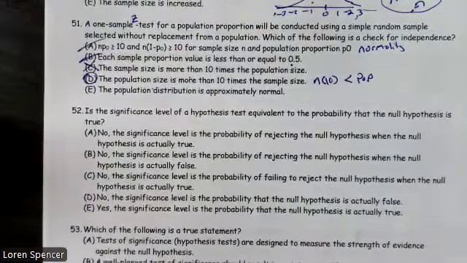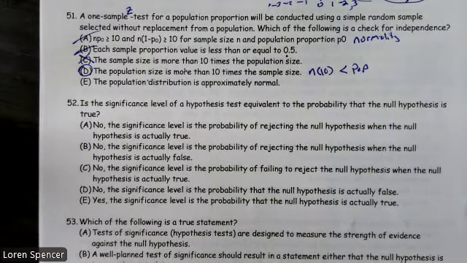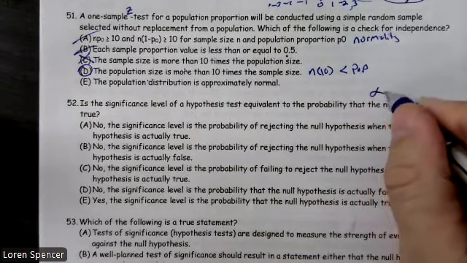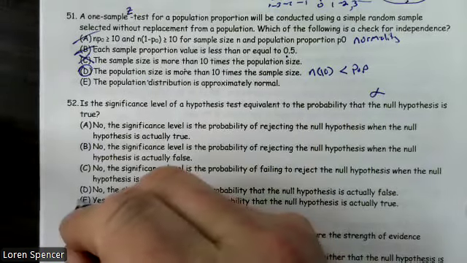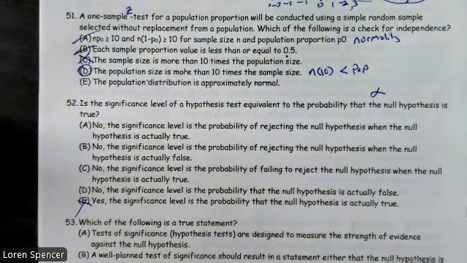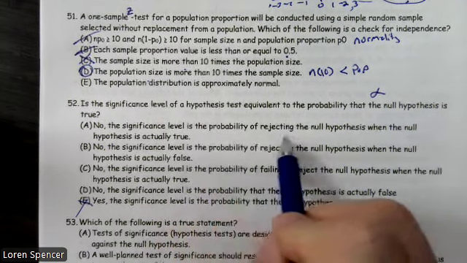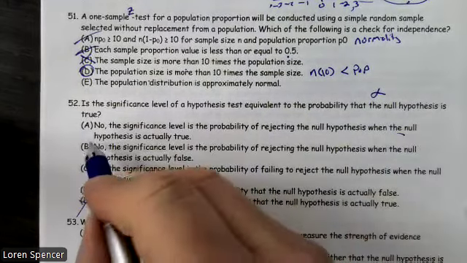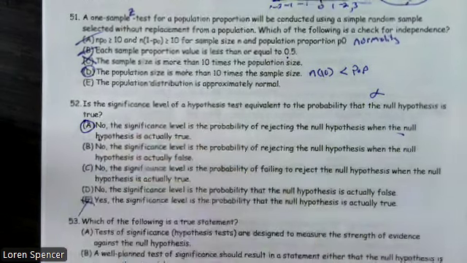52. Is the significance level of a hypothesis test equivalent to the probability the null hypothesis is true? Alpha is our significance level, and alpha is the probability of committing a type 1 error. So no, that part's not true. A type 1 error is the probability of rejecting the null when it's true. The significance level is the probability of rejecting the null hypothesis when the null is actually true. So the answer to 52 is actually A.